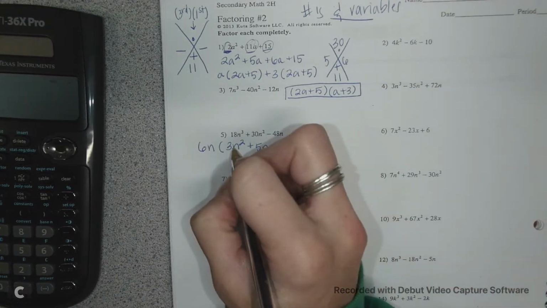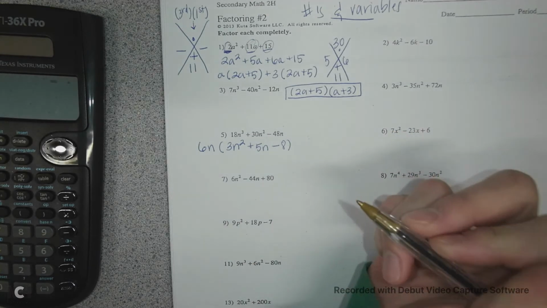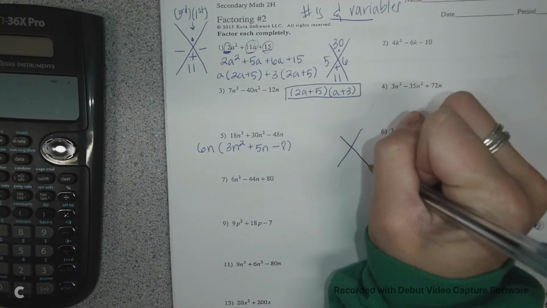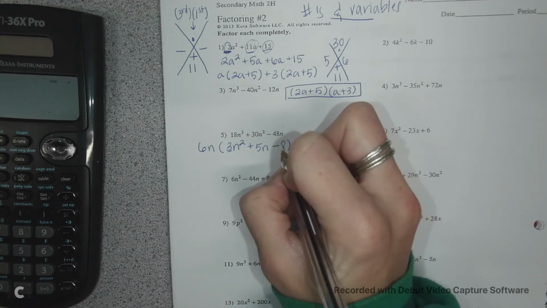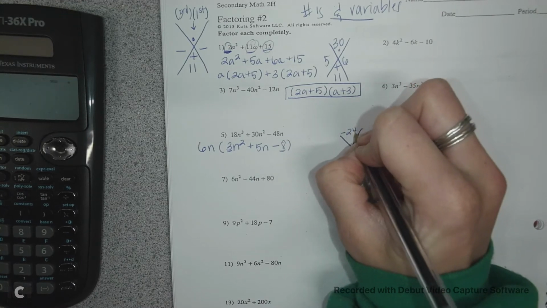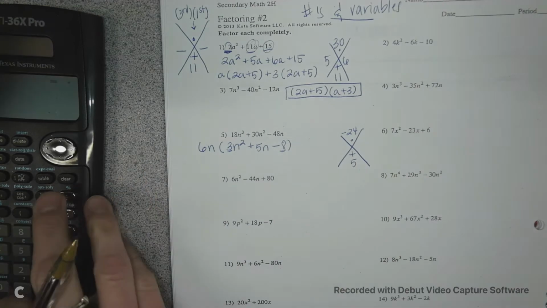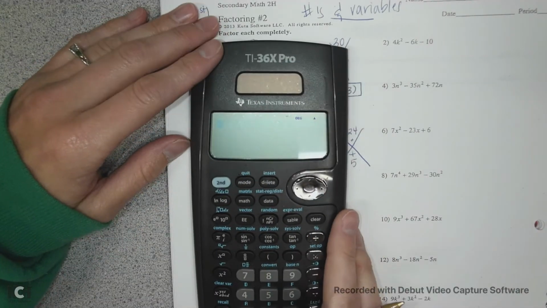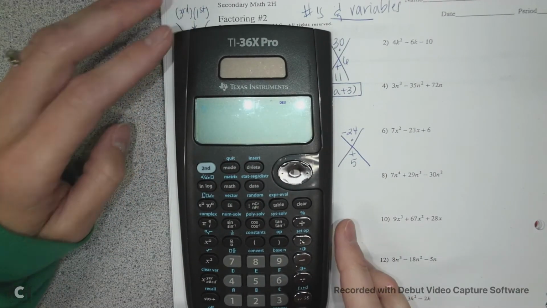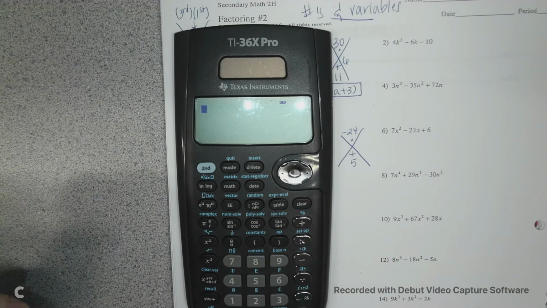Okay, so now this trinomial on the inside is what we want to use for our big X. So we're going to multiply our 3 times our negative 8 and get negative 24. So we want to multiply to negative 24, and we want to add to 5. Again, I'm going to do it the same way just so that you can get an idea of what I'm actually doing, and then you can take shortcuts whenever you want to.